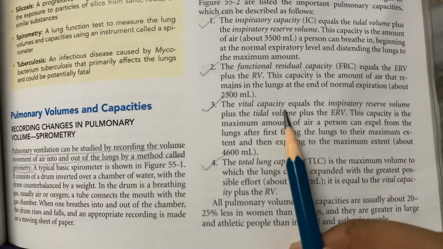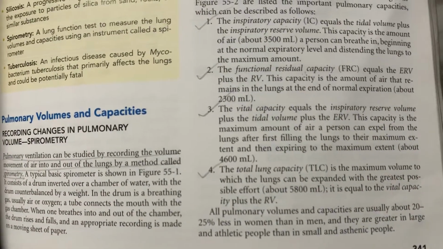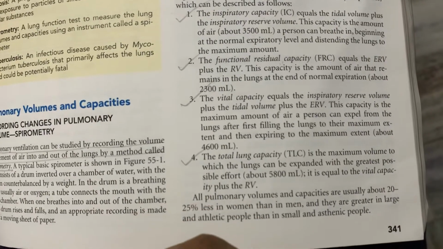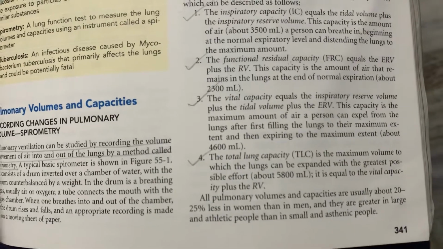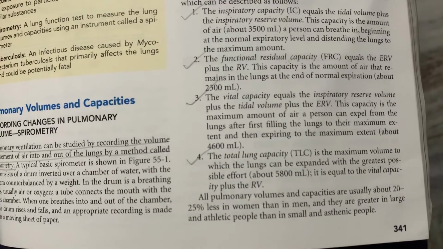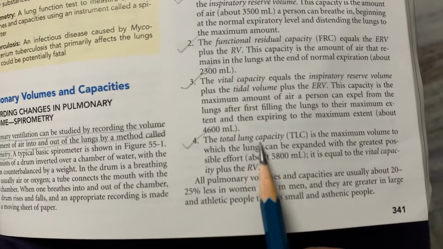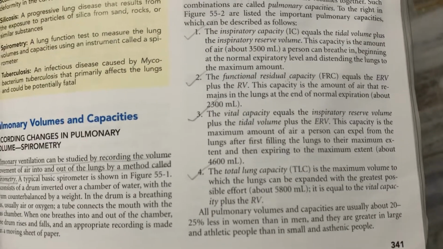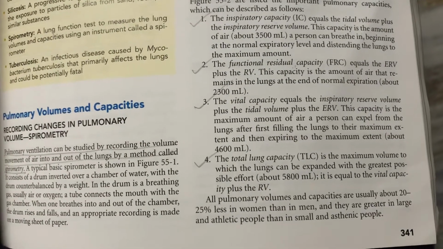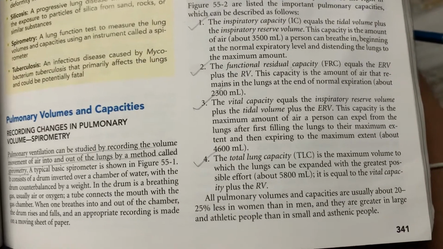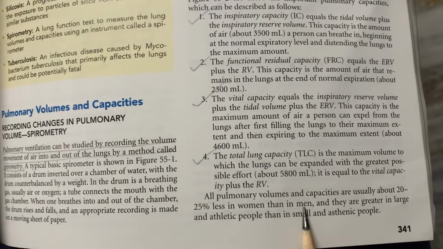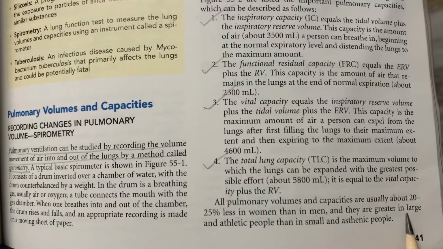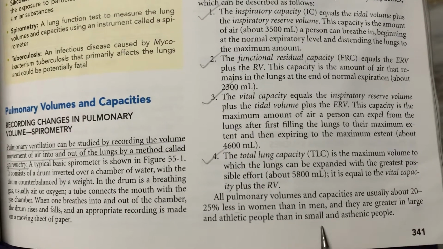And then the vital capacity includes the IRV plus the TV plus the ERV. It is the maximum amount of air a person can expel from the lungs forcibly after a forced inspiration. Then the total lung capacity is a sum of all the lung volumes that we have discussed. All the pulmonary volumes and capacities are about 20 to 25% less in women than in men. This is the physiological variation. Another variation is that they are greater in large and athletic people than in small and asthenic people.